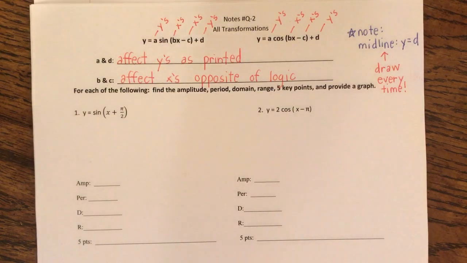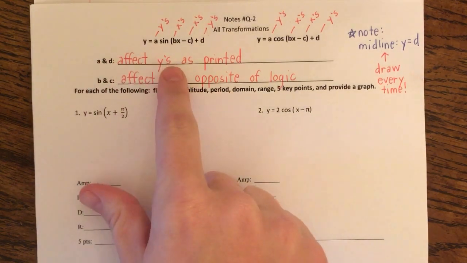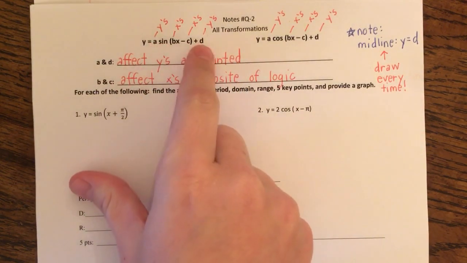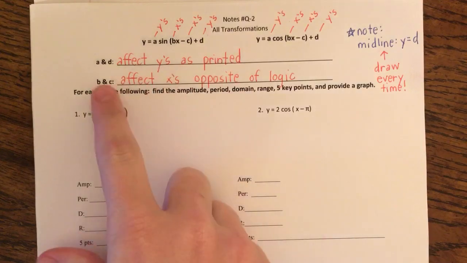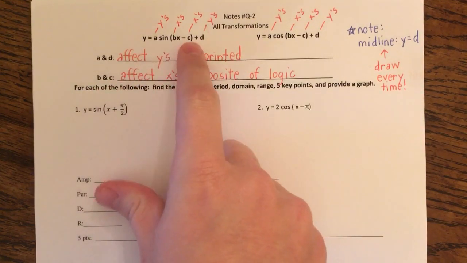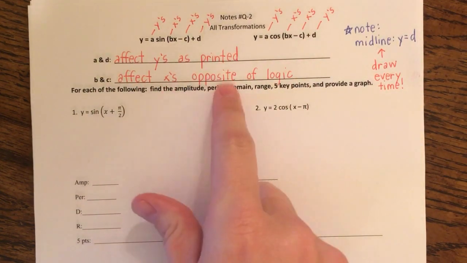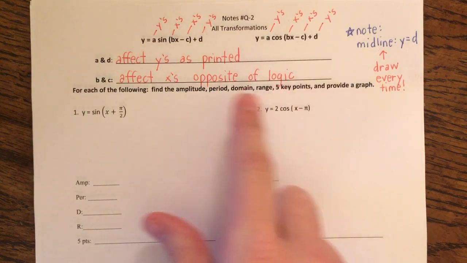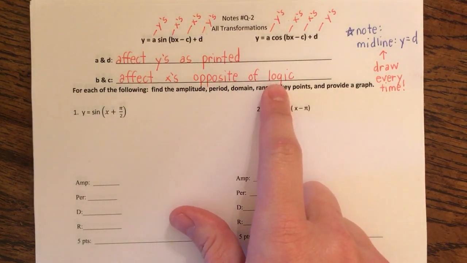Looking at notes Q-2, all transformations. So you know from working with other parent functions, as well as what you've learned so far with sine and cosine graphs, that A and D will affect your y values as printed. So that's A and D, while B and C affect your x's, opposite of logic, and that's the same as it's been with other parent functions.